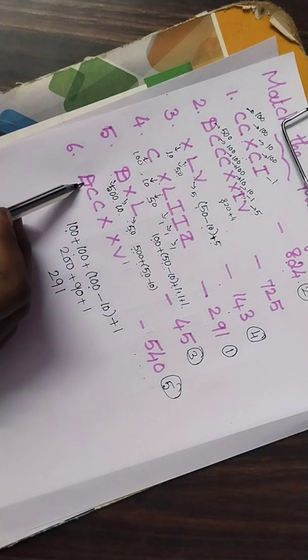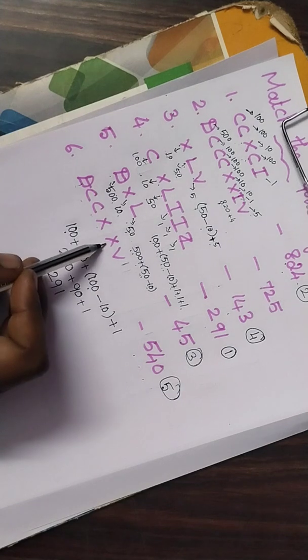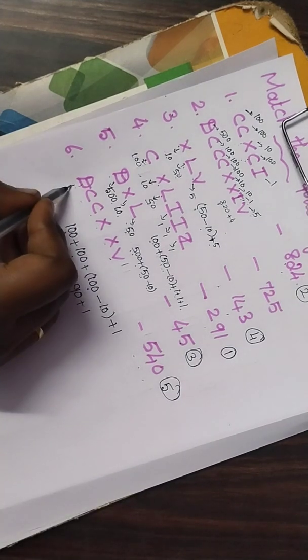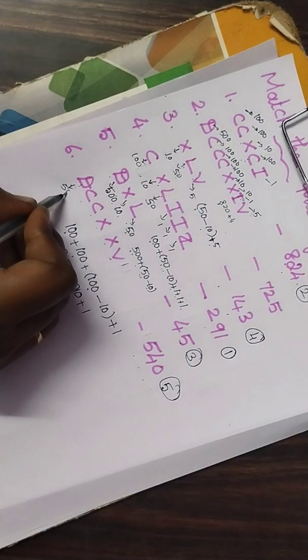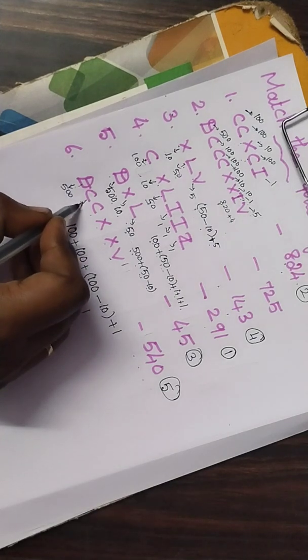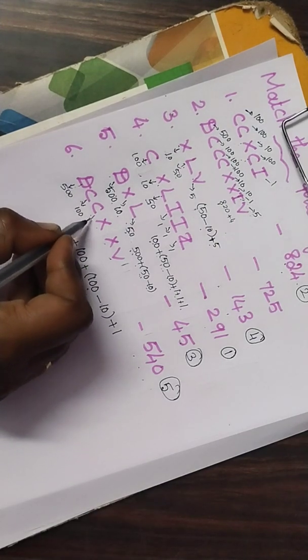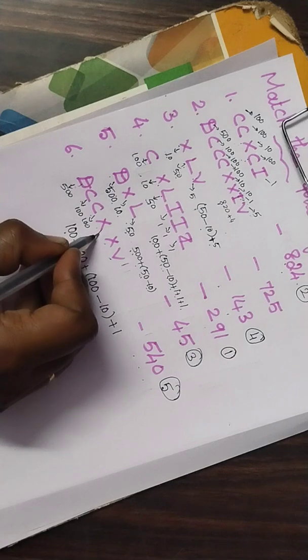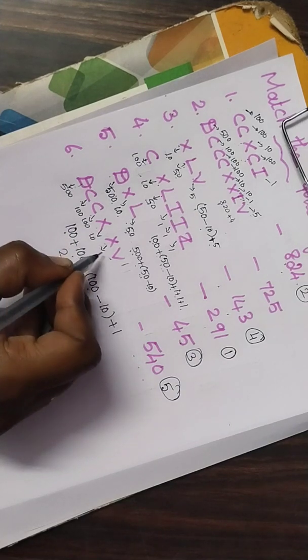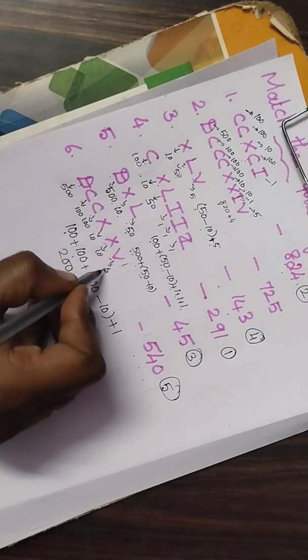The next, DCCXXV. D for 500, C for 100, C for 100, X for 10, X for 10, then V for 5.